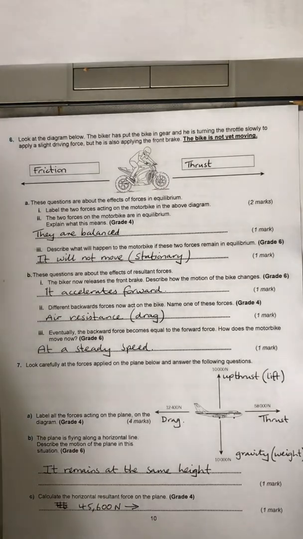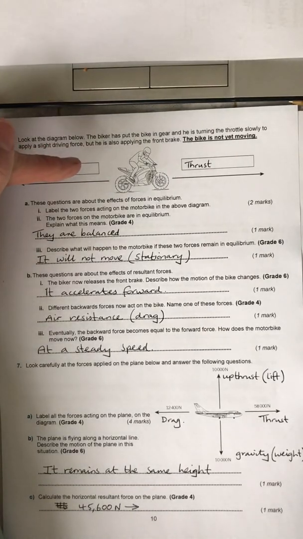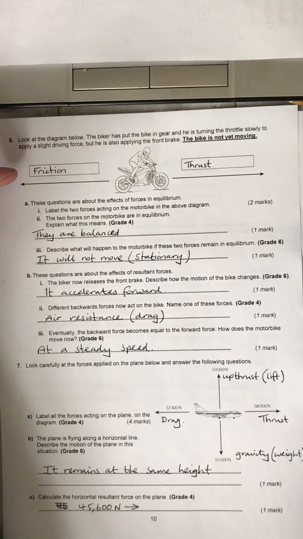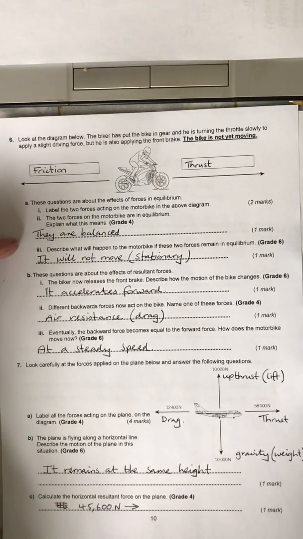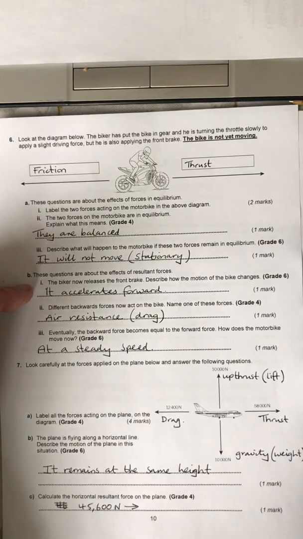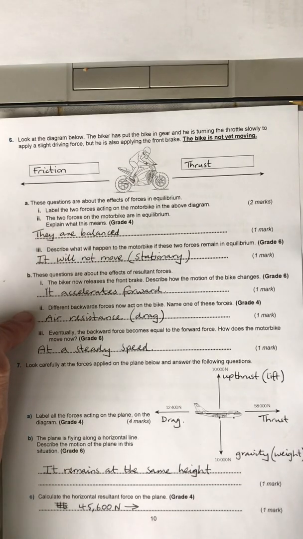Okay, motorbike. He's turning the throttle, so there's thrust, and he's got his brake on, so the friction is there as well. These forces are equal and opposite, so the bike isn't moving. So they're balanced. It will not move, it will remain stationary, while those two forces are acting on it. However, when he changes the forces, the biker now releases the front brake, the bike's going to accelerate forward. And the different backwards forces now act on the bike. What are they? Air resistance or drag. So as he's moving through the air, those air particles are bumping into him. That's called air resistance. It slows him down.